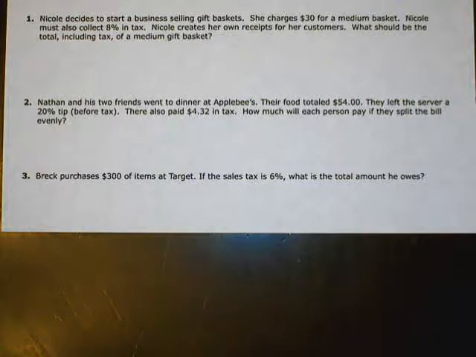Nicole decides to start a business selling gift baskets. She charges $30 for a medium basket. Nicole must also collect an 8% tax. Nicole creates her own receipts for her customers. What should be the total, including tax, of a medium gift basket?